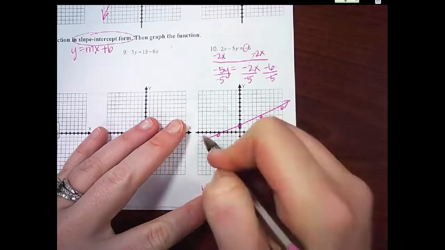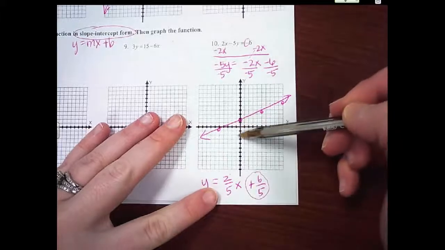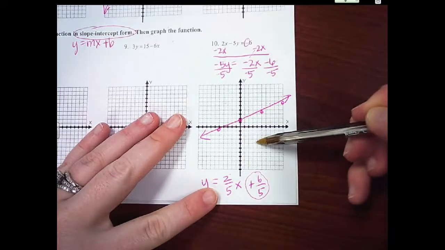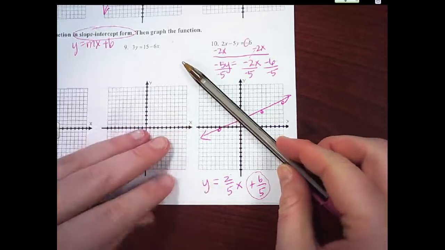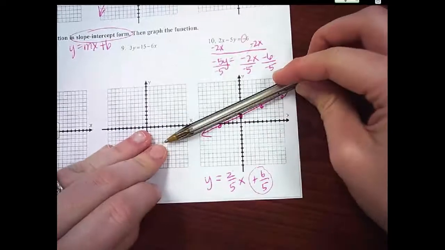So the thing to remember, if you have a negative slope, you go down and right. Down and right. And that creates the line that goes this way. Okay, positive slope, negative slope.